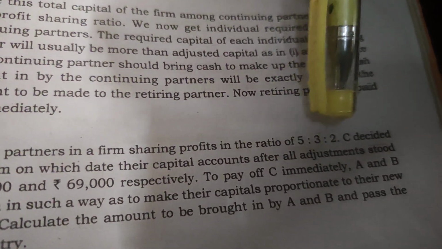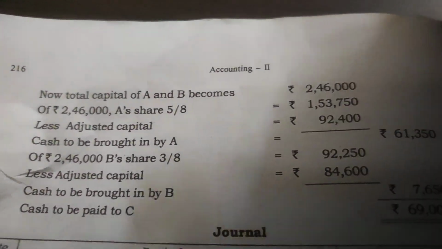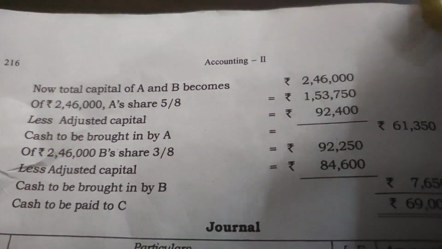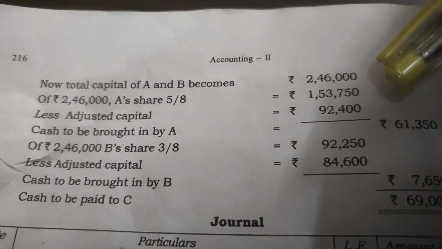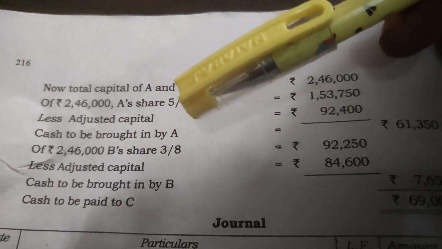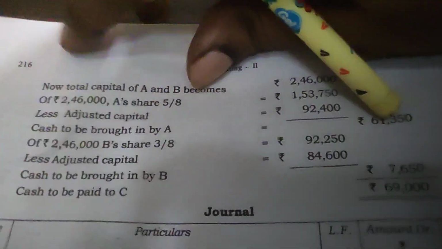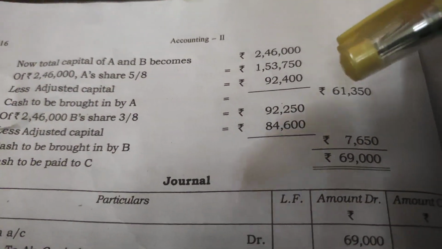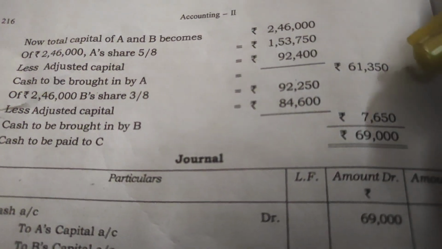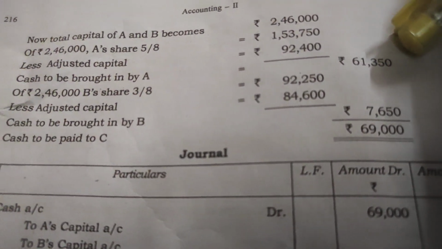So the ratio of A and B will be 5:3, and A's share will be 5/8. So 5/8 of 2,46,000 will be 1,53,750. Less the adjusted capital of A given in the question, that is 92,400. That will be the amount brought in by A. So cash brought in by A becomes 61,350.